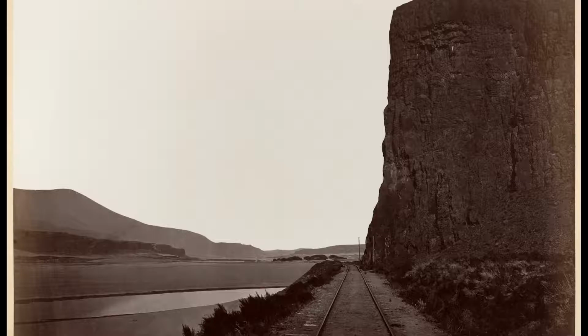So it links to the framing in that way, and his positioning allows for straight lines and for a large field of depth within this photograph.